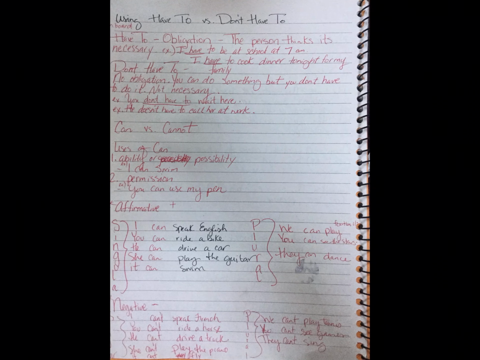Moving along, here we have using have to and don't have to. Now we said have to is an obligation. Obligation means you are obligated, you have to do it. The person thinks it's necessary. For example, I have to be at school at 7 a.m. I have to cook dinner tonight for my family. So you are obligated. You have to do it.